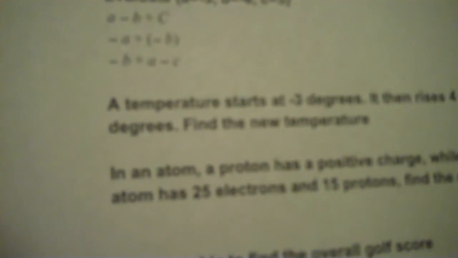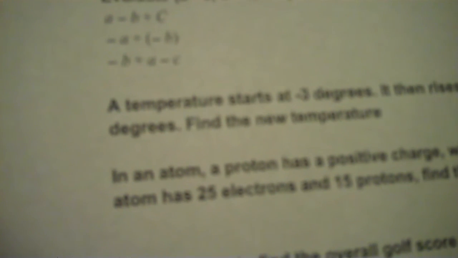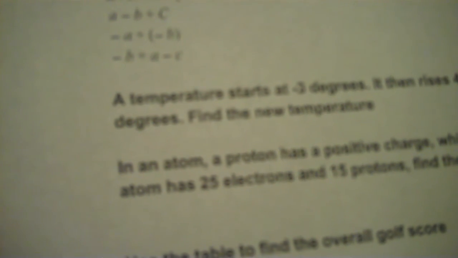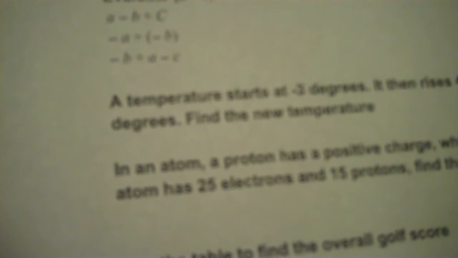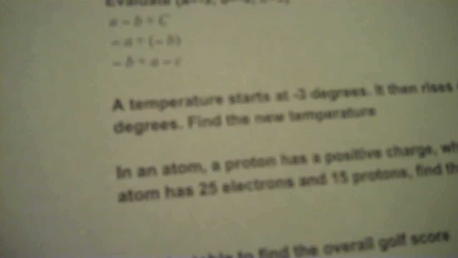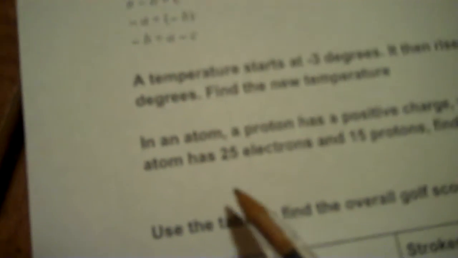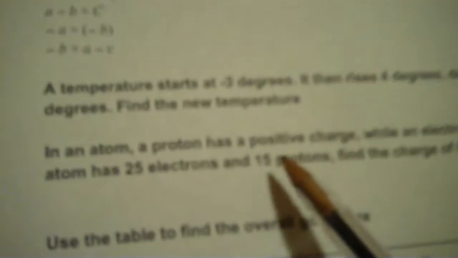Okay, in an atom, a proton has a positive charge and an electron has a negative charge. If an atom has 25 electrons and 15 protons, find the charge of an atom. So 25 is electrons. Now electrons have a negative charge, so it's negative 25, plus, and then 15 protons, well those have a positive charge, so it's 15. So negative 25 plus 15.